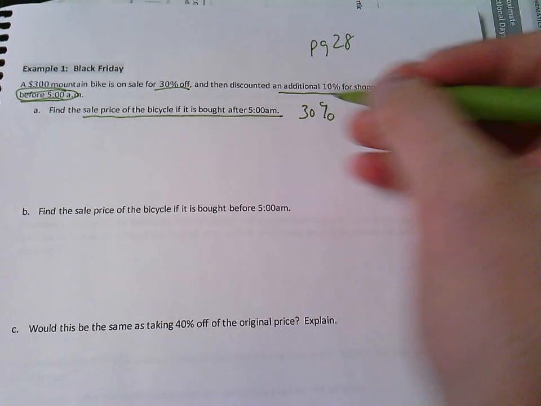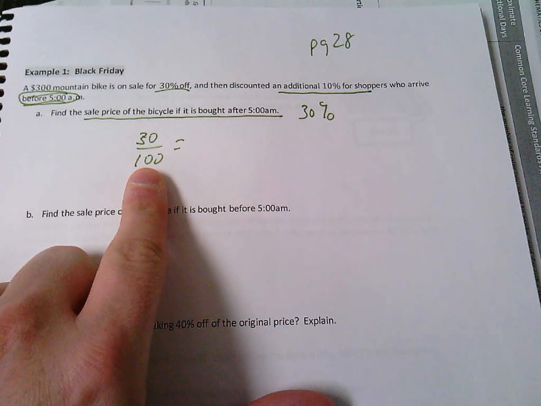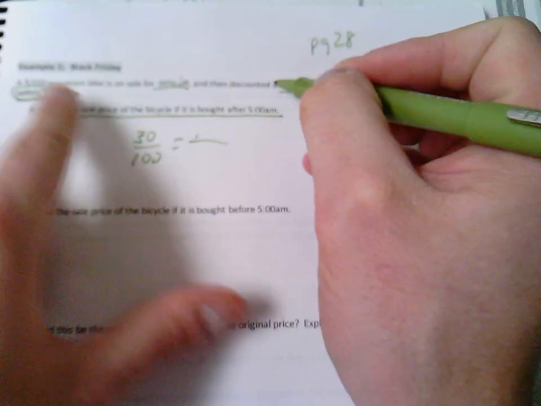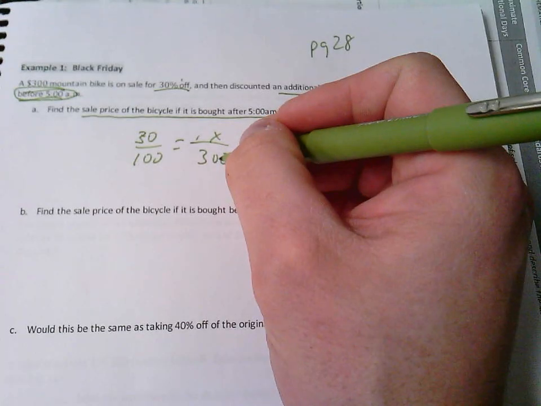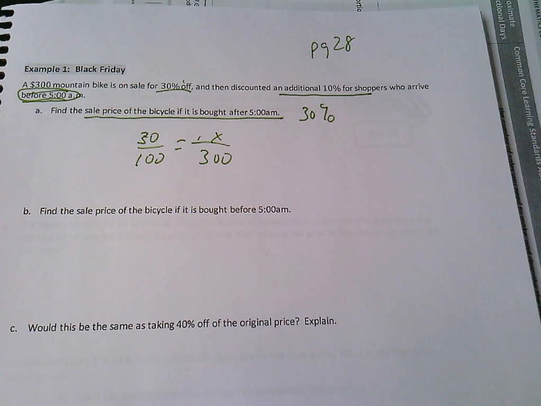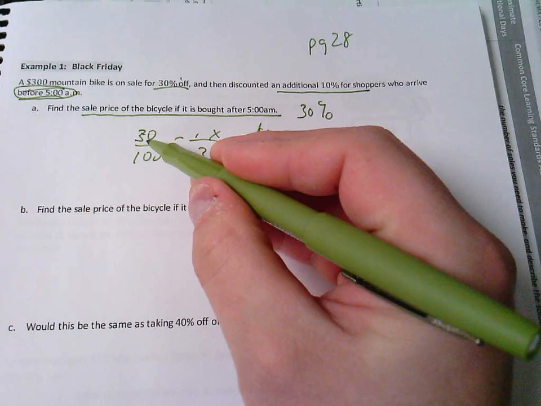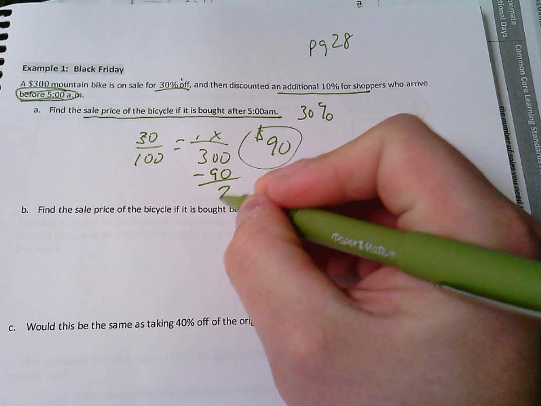A couple different ways we could do this. I'm probably going to do it the way that most of you will. You'll see the 30%, and you'll do 30% of the price of $300. When you cross multiply this, you'll get $90. But if you do it this way, you have to remember that this isn't the sale price, that's the discount, and you have to subtract that discount away. So the sale price of the bicycle is $210.